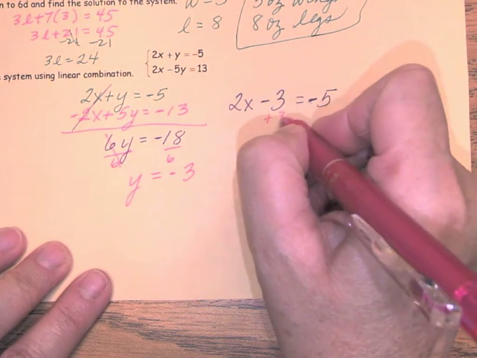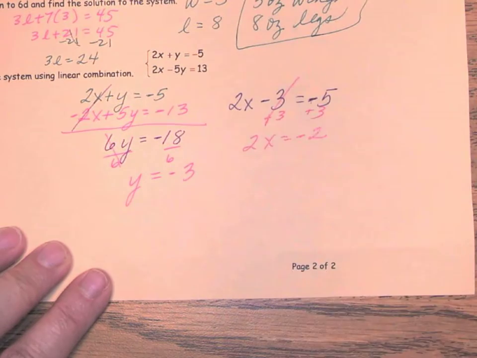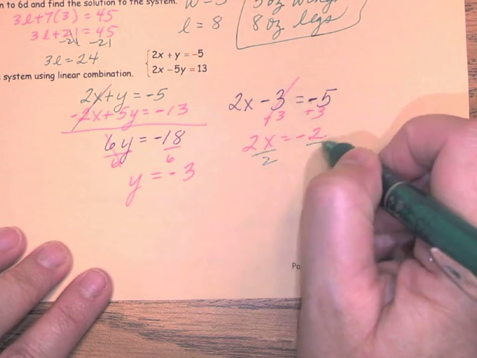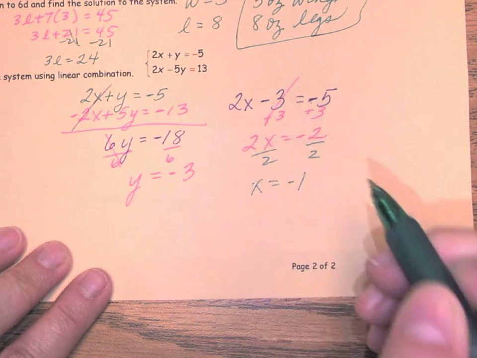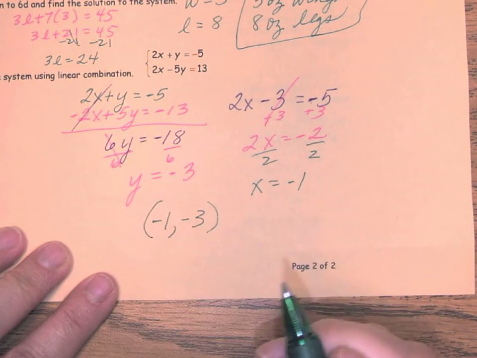All right, let's add 3. 2x equals negative 2. Now, let's divide by 2, and x equals negative 1. Here's my solution, negative 1, negative 3.